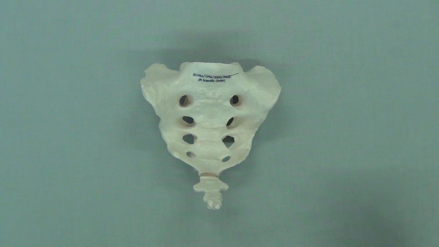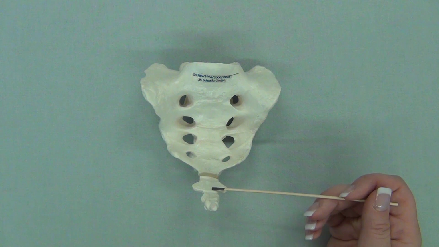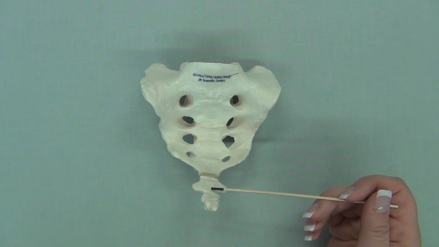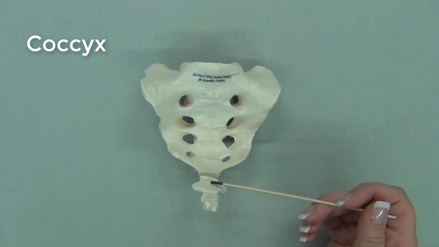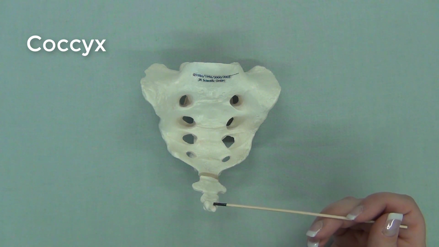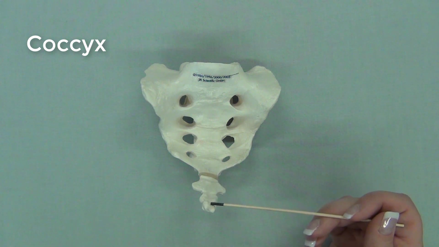The last part of the vertebral column is the very tail. This is called the coccyx. This is also a fused bone. There are anywhere from 3 to 5 fused bones in this particular region of the vertebral column.